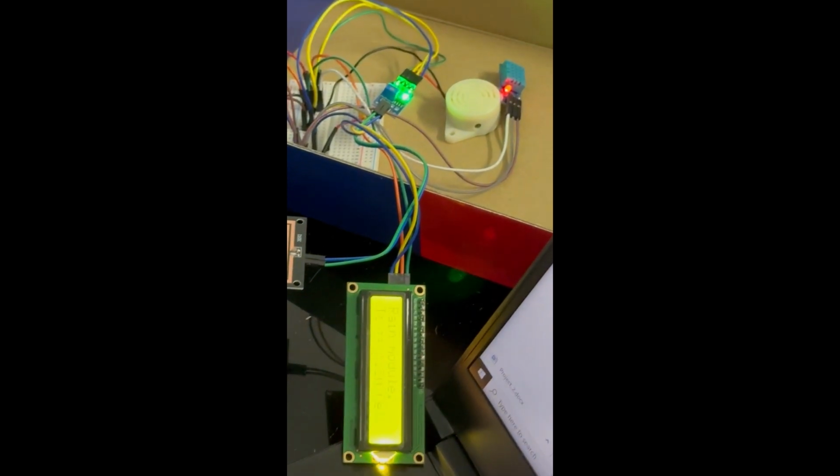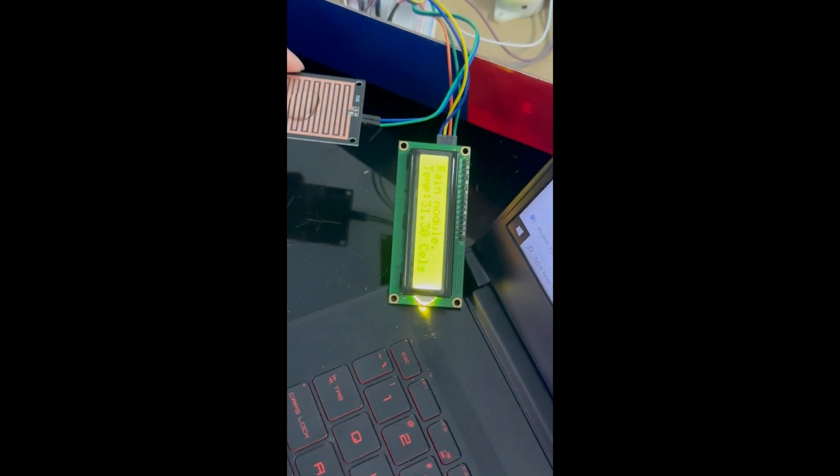Okay, so now you can hear the buzzer already making the noise, and later on the LCD will display that it is raining.